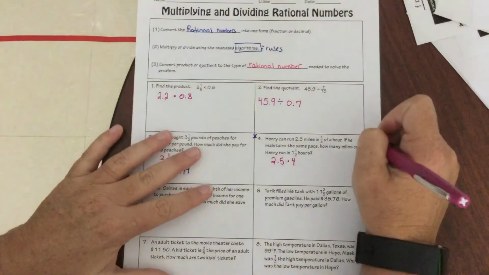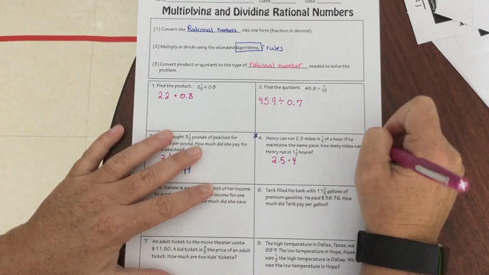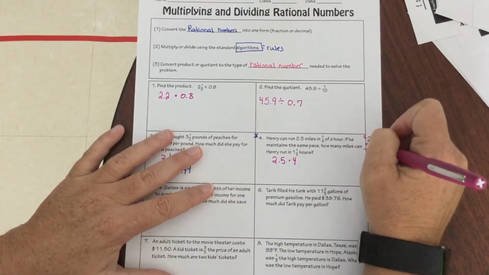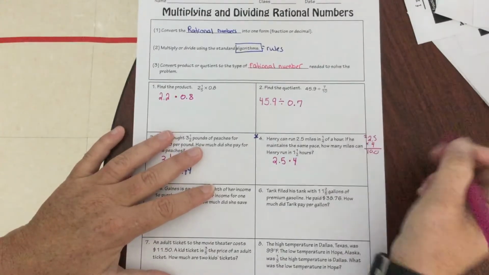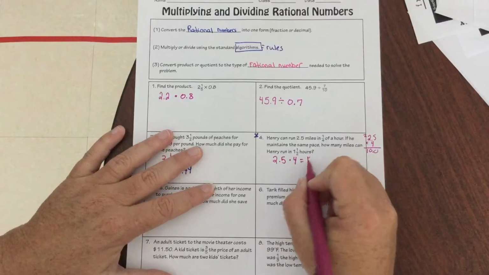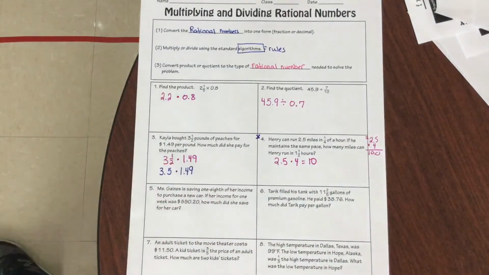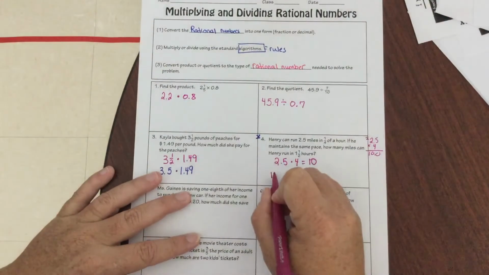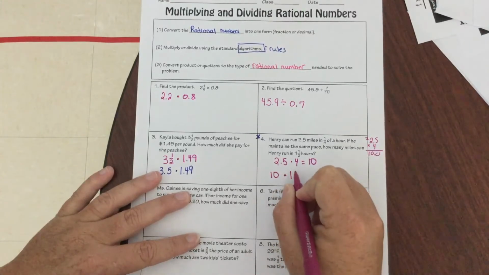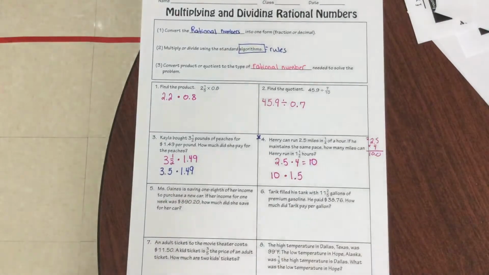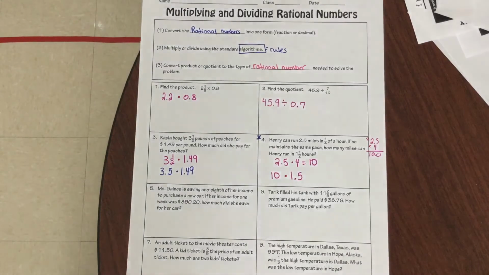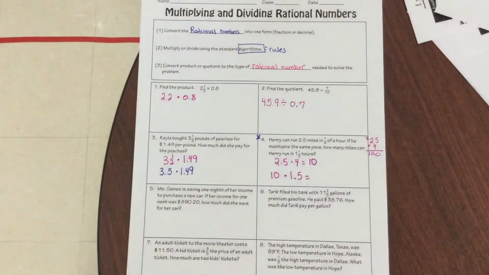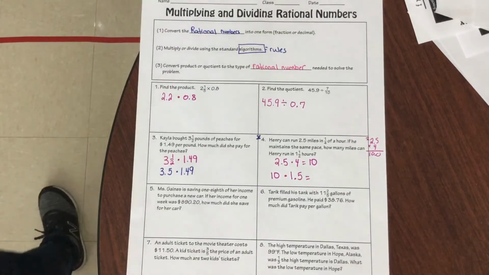All right, let me go ahead and do that problem. So 8, 9, 10, 1 decimal. I'm going to get 10 miles in 1 hour, would you agree? But it doesn't ask me how many miles he can run in 1 hour, it asks how many he can run in 1.5. So then I'm going to take the 10 and multiply it by 1.5, correct? Yes. All right. I'm not going to do that problem. I think you could do it.